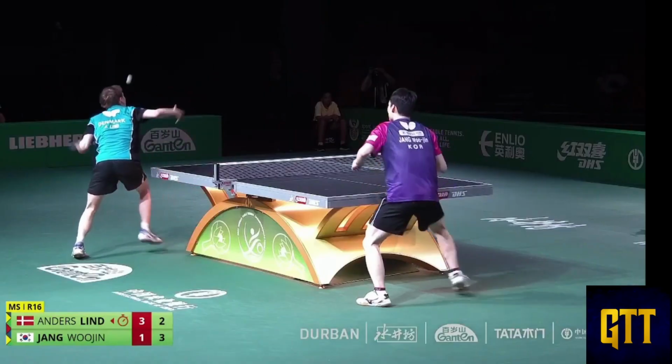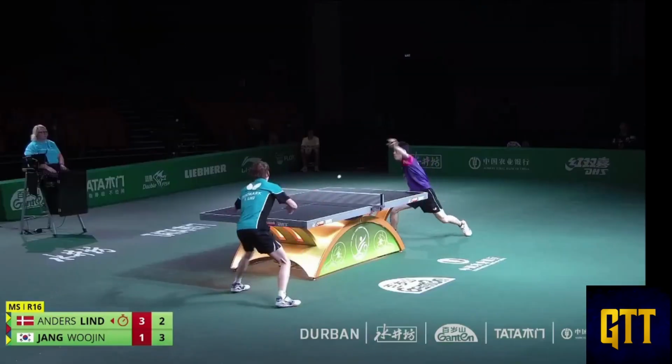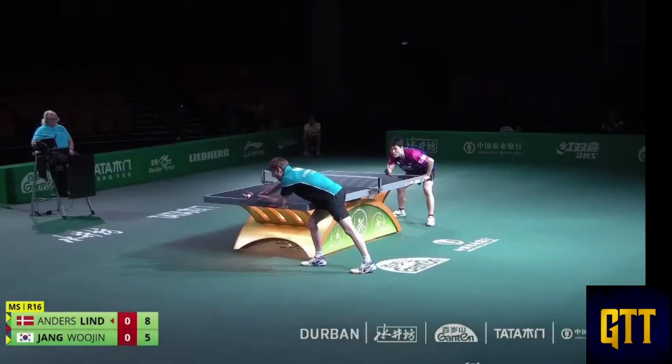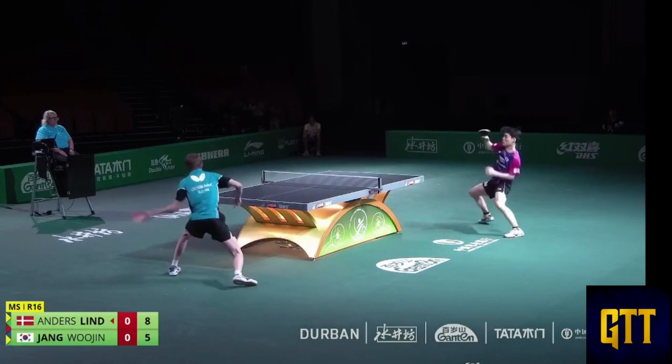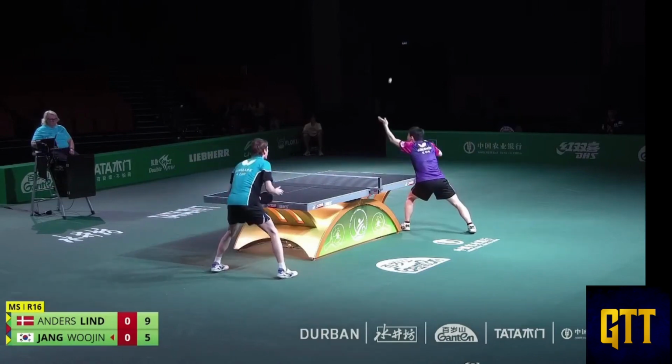Despite not being aggressive, his counter-attacks are impressive. He uses the speed already created by the opponent to slap the ball back. It really caused a lot of trouble for his opponents.